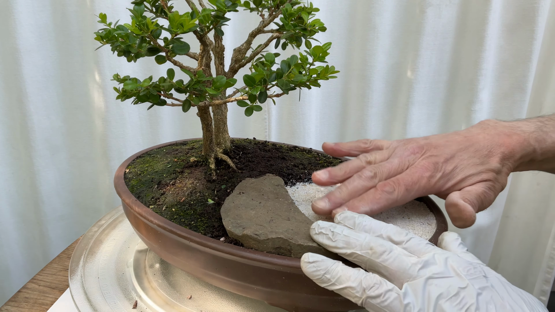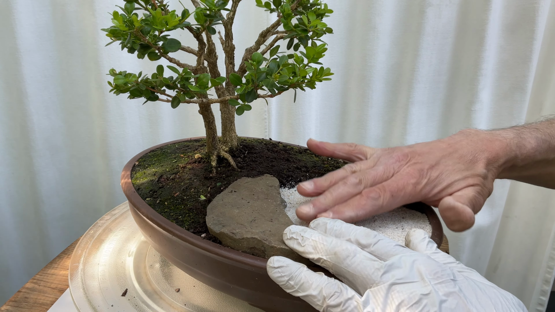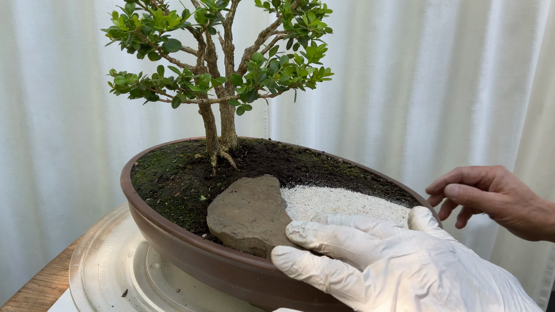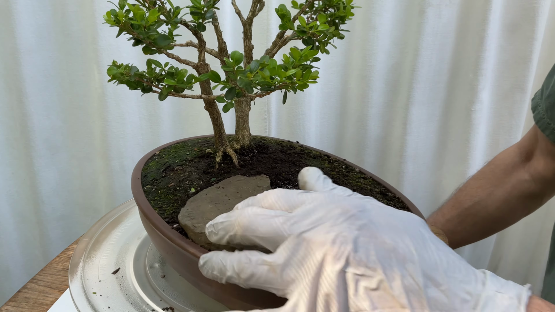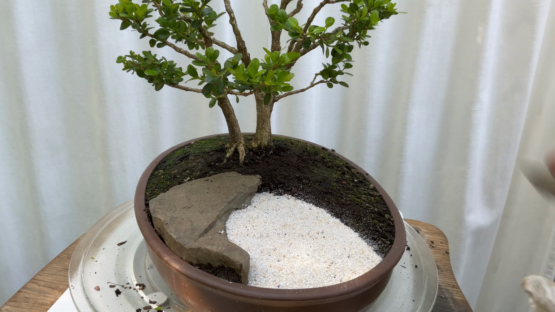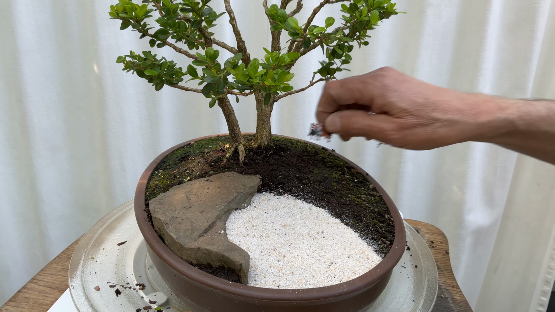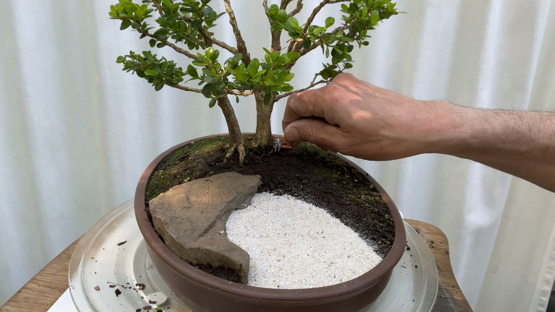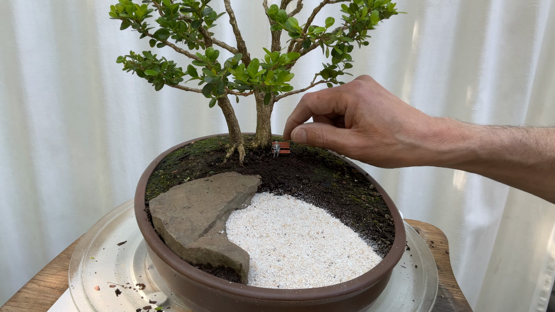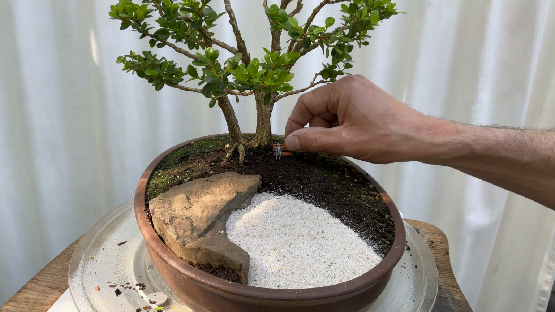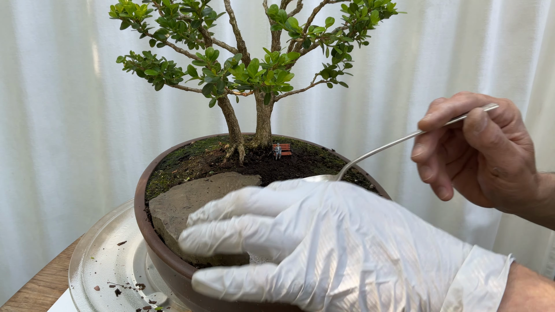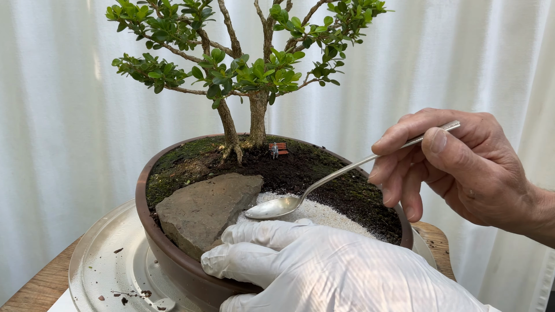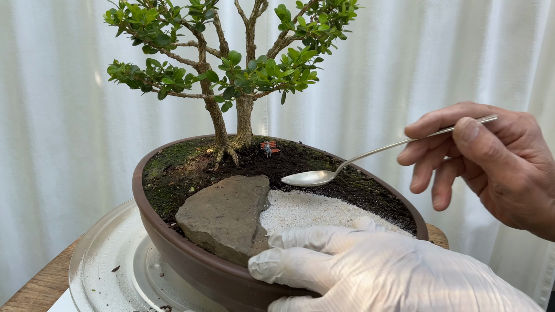And I was thinking about, well, maybe putting Grandpa back on his bench and having a little guy fishing.